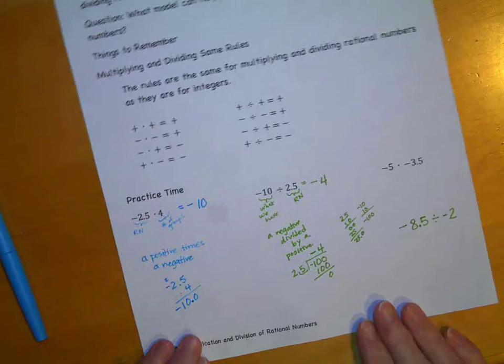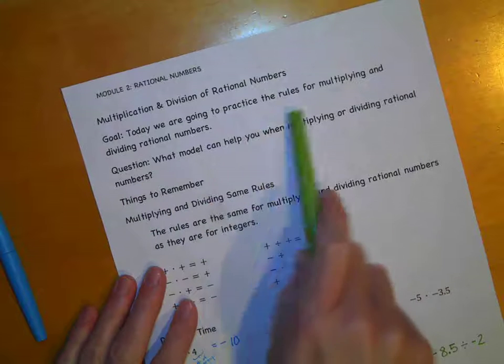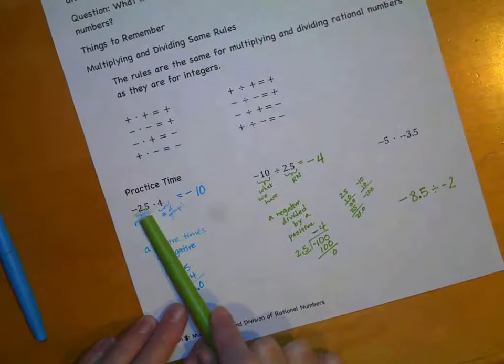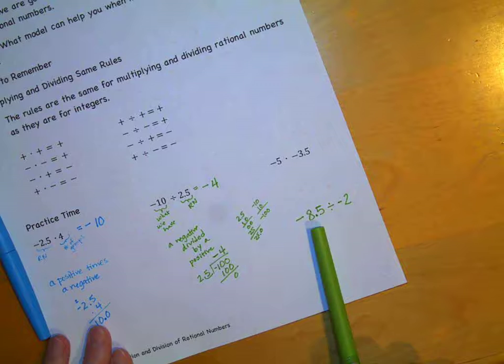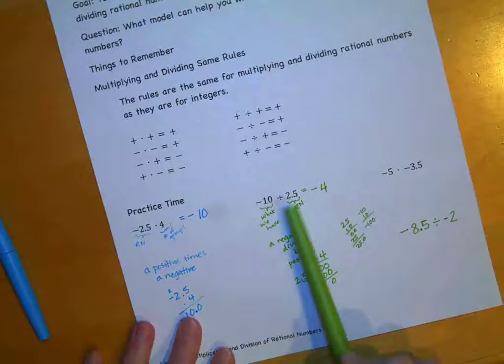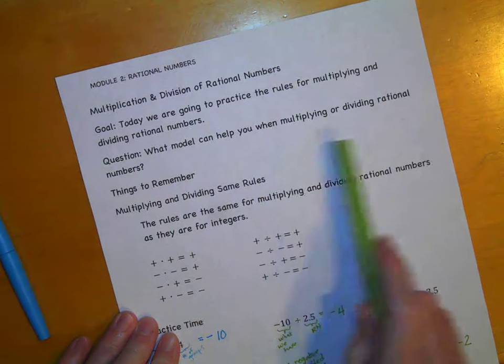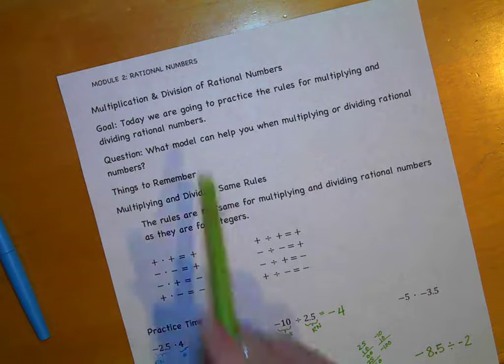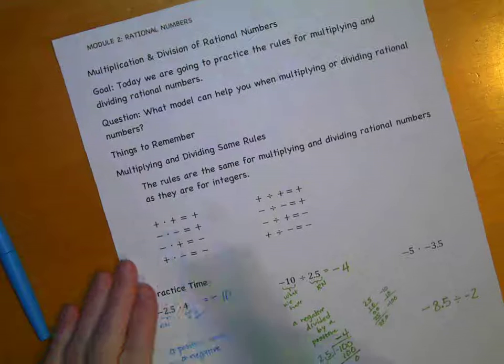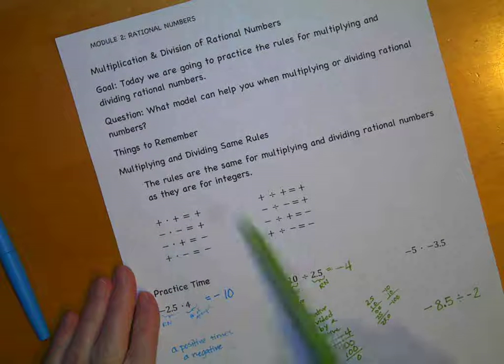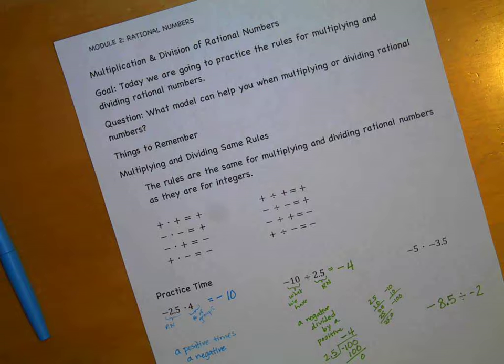All right, so that really wasn't difficult as long as you remember these rules that we have up here. Okay, let's go back. Today we are going to practice the rules for multiplying and dividing rational numbers, which we did because all of these are rational numbers. These are decimals. We can actually even say these are fractions because this is 8.5, 3.5, 2.5, 2.5. And so we are working with rational numbers. Our question for today's lesson was, what model can help you when multiplying or dividing rational numbers? And the model that I want you to think about is just applying those rules.